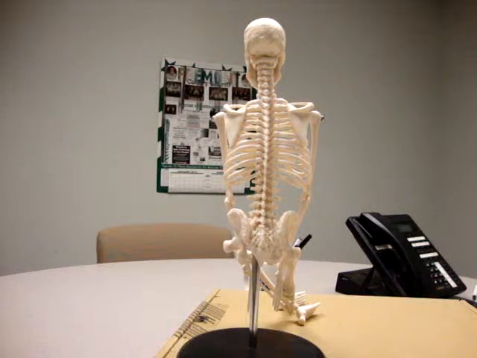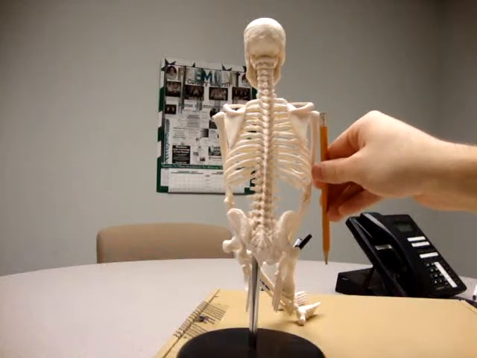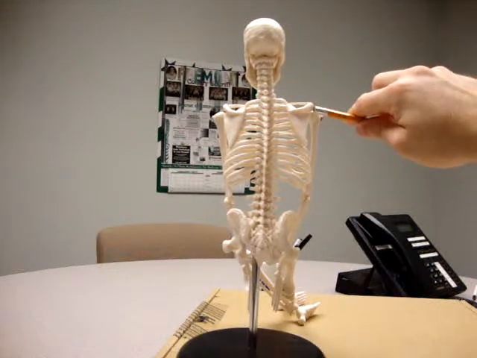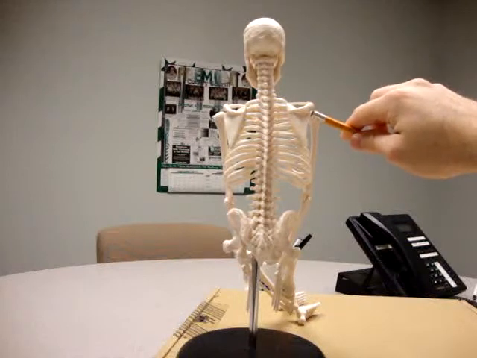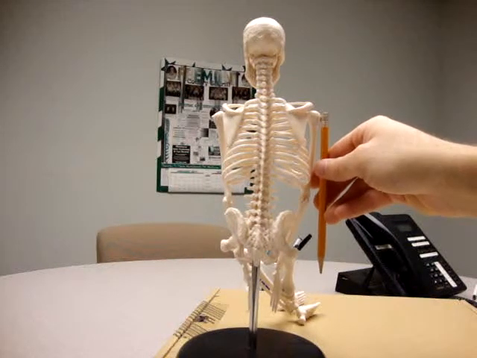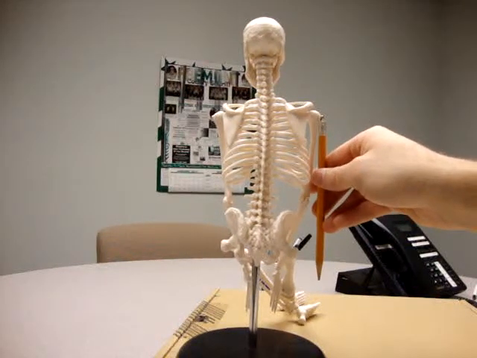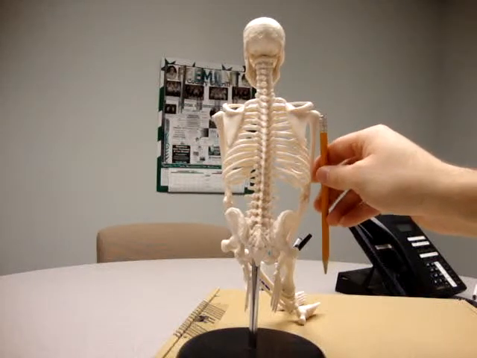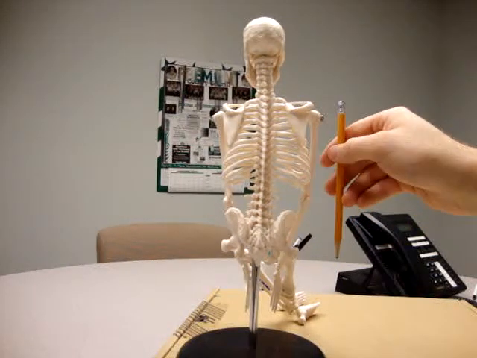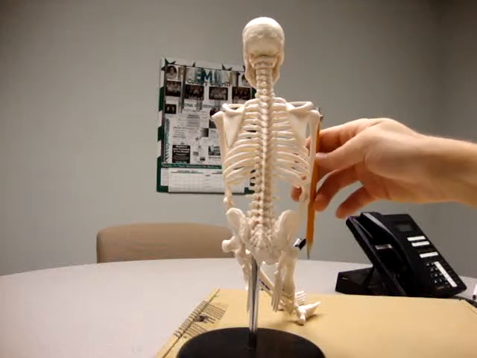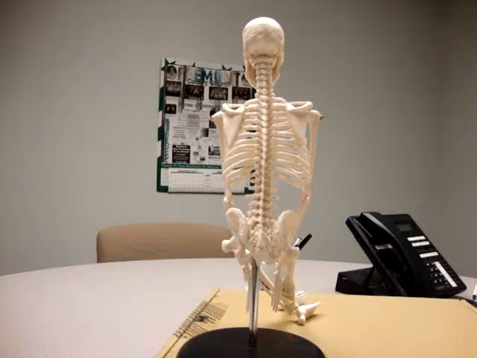The latissimus dorsi is used in extension, adduction, and medial rotation of the shoulder. So when we extend, when we bring the shoulder back in, or when we rotate the shoulder forward, that uses the latissimus dorsi.